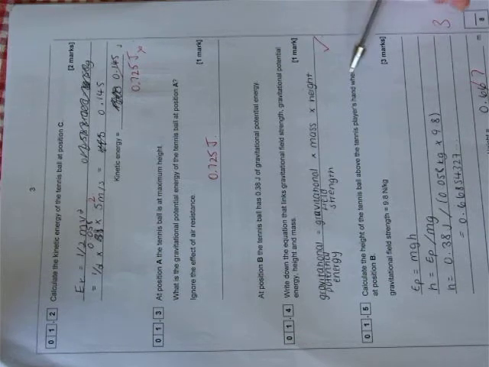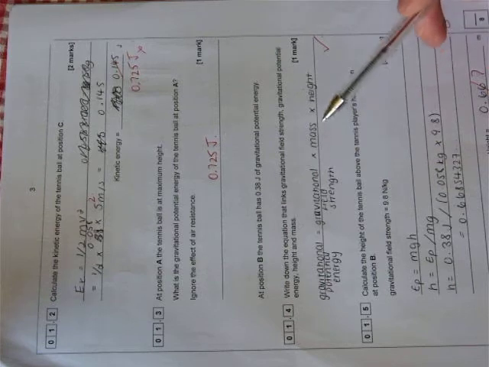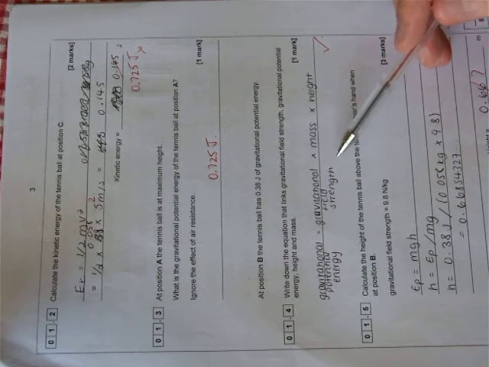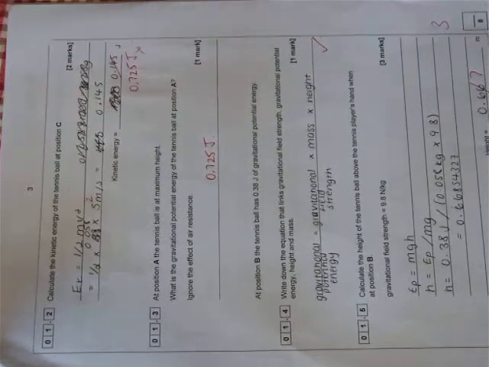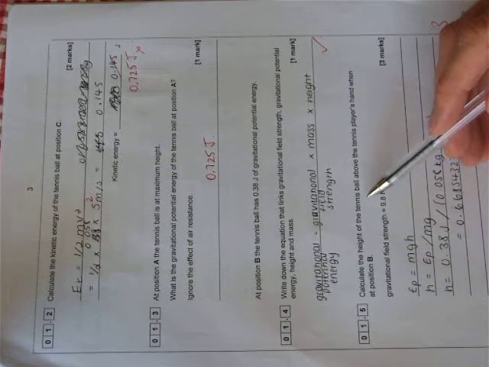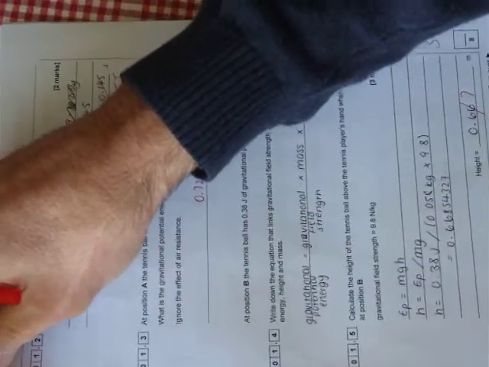Another straightforward question, remembering an equation. So gravitational potential energy equals the gravitational field strength. Good idea to write it out in full like this student has, times the mass times the height. And then finally calculate the height of the tennis ball above the tennis player's hands at position B. So we just need a different height there.